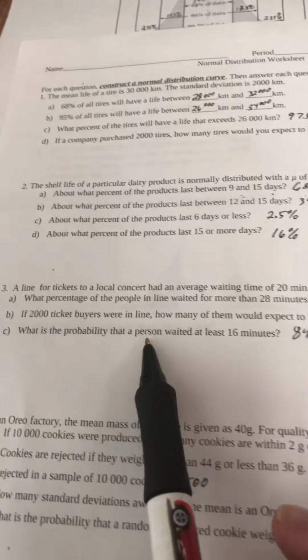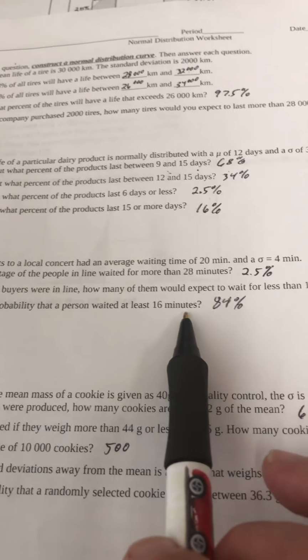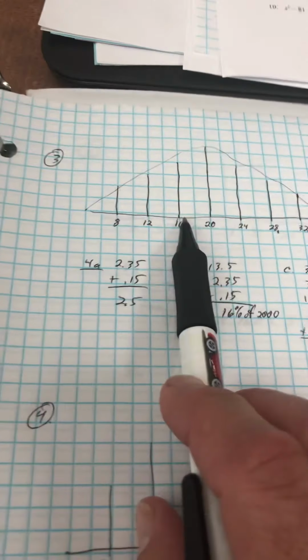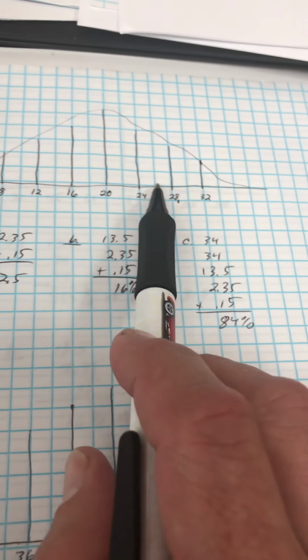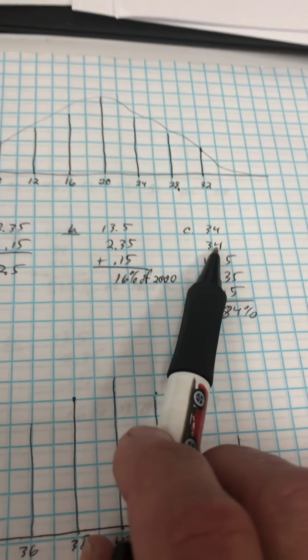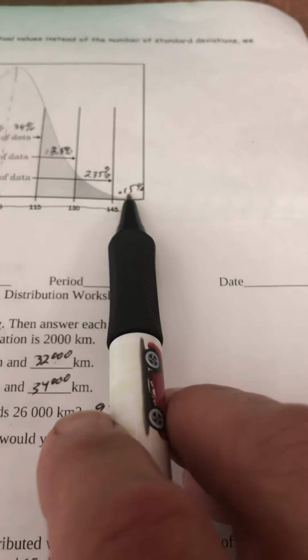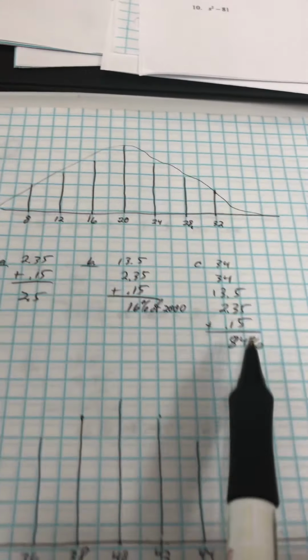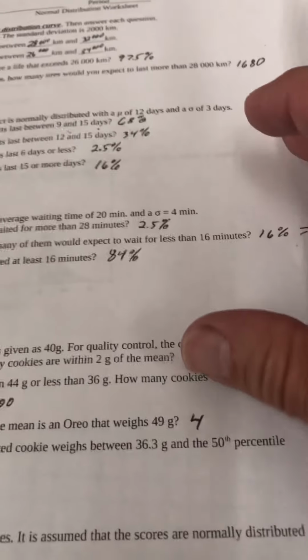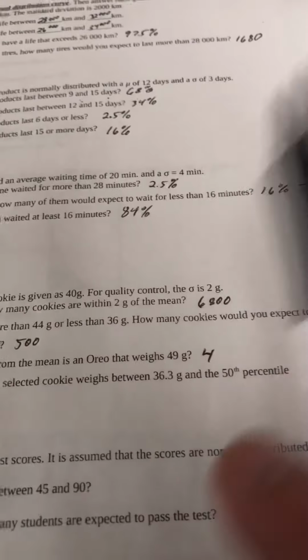What is the probability that a person waited at least 16 minutes? So at least 16 is going to be all these sections. So that's 34 plus 34 plus the 13.5 plus the 2.35 plus the 0.15. Once again, I'm getting them from this curve here. And those percentages that I talked about earlier, that's 84%. That's 84% is the probability of that happening.